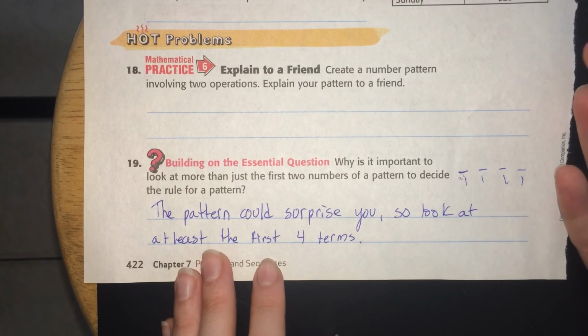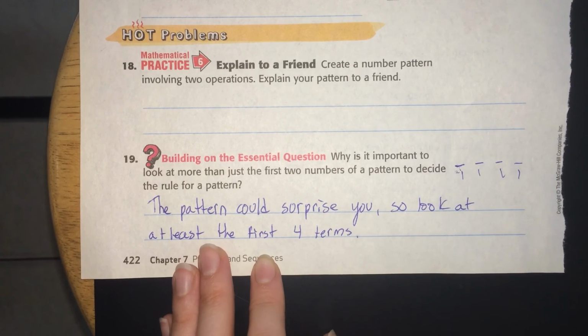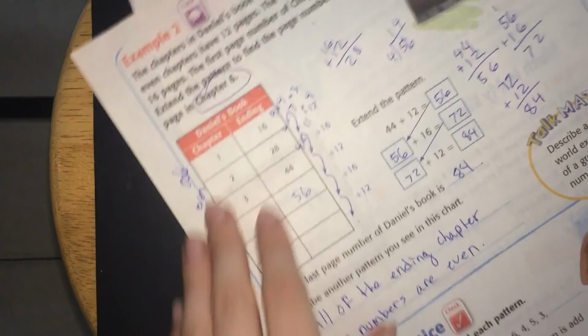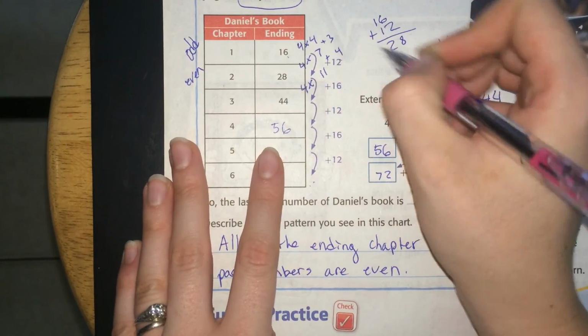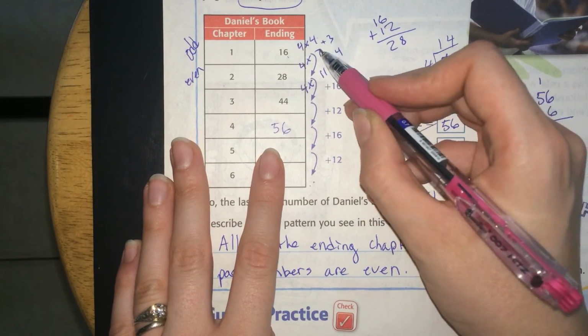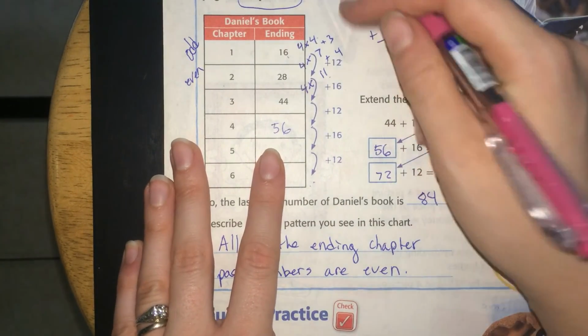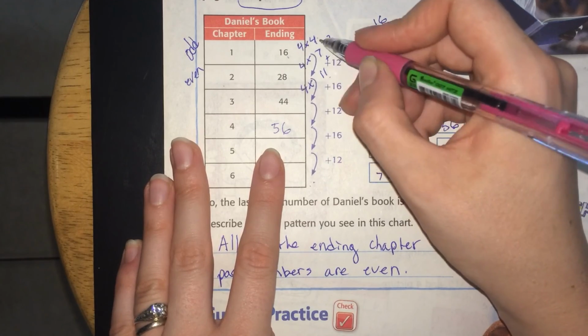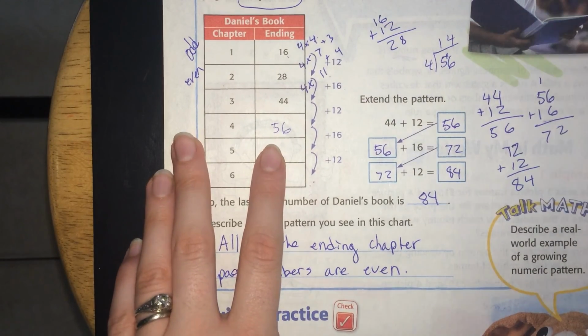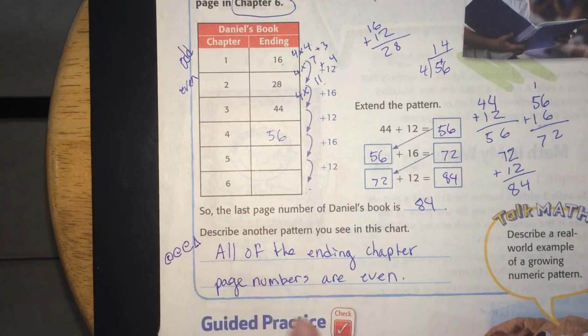You could think it was times, but it ends up being addition, right? Or like this pattern, I thought it was 4 times and then plus, but it went from 4 to 7 to 11, so it surprised me. So if I had only looked at these first ones, then I would have thought that was a pattern, but it didn't end up being one.